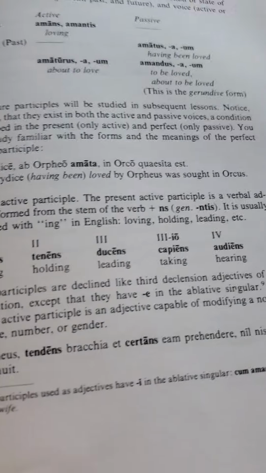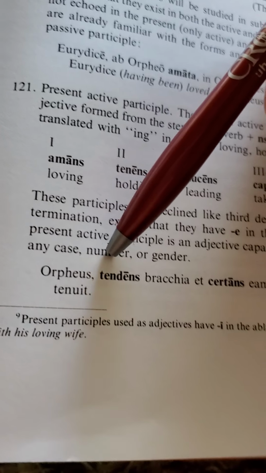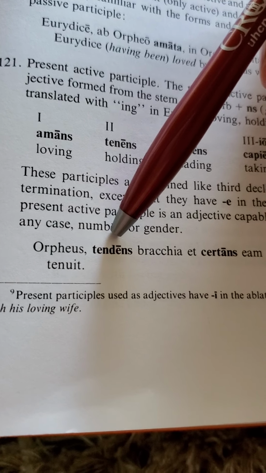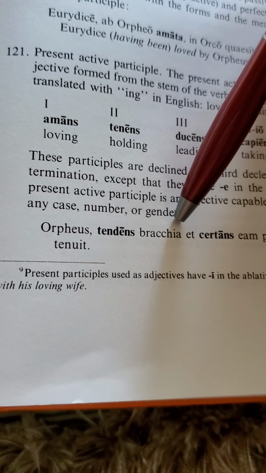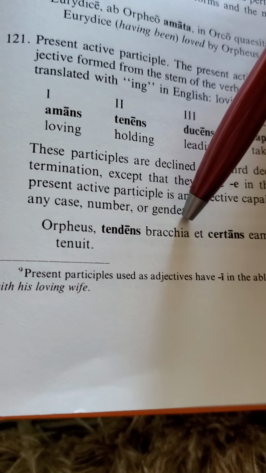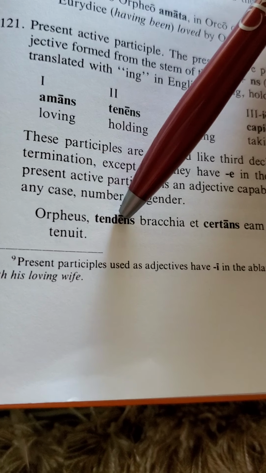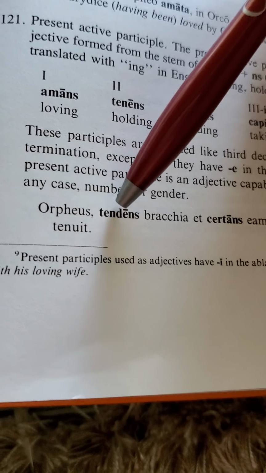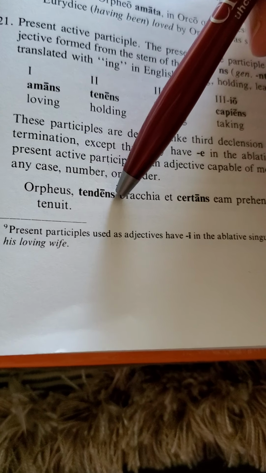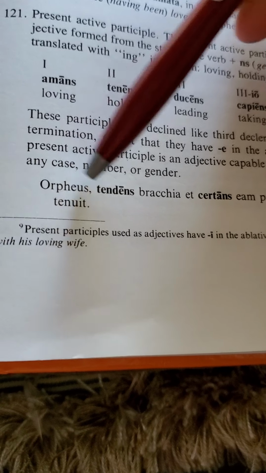But I want to show you something else, is that because they are active, present active participles, they can have direct objects. And that's what makes up a participial phrase. So this is Orpheus tendens, stretching his arms. So the tendens is the present active participle. You can recognize it by the NS modifying Orpheus.